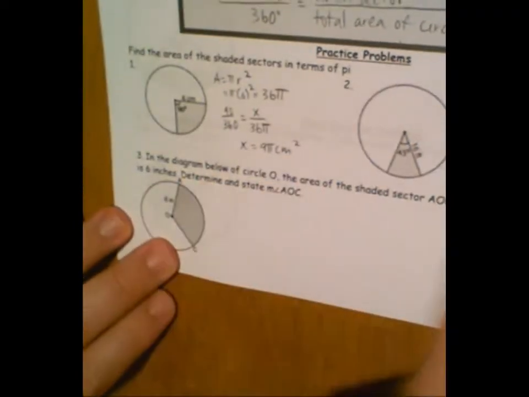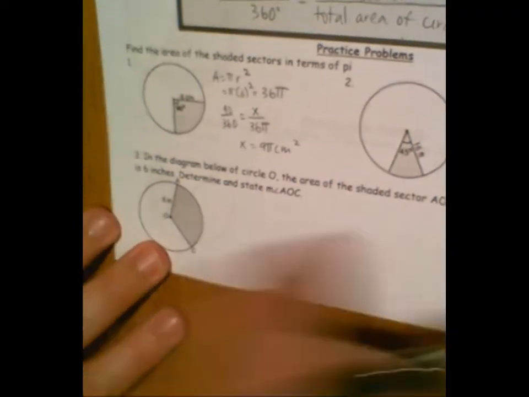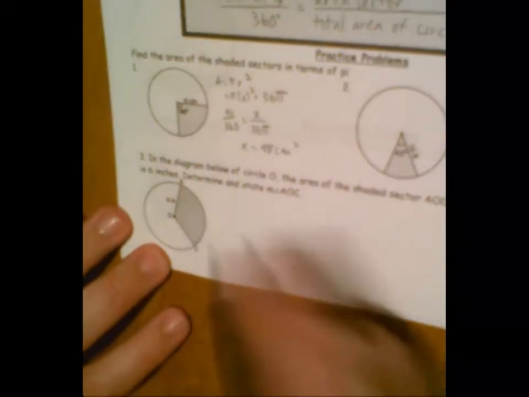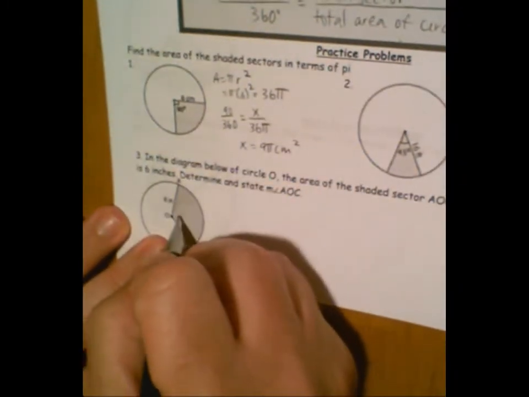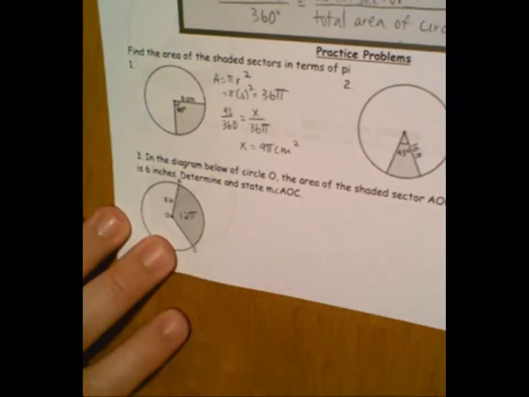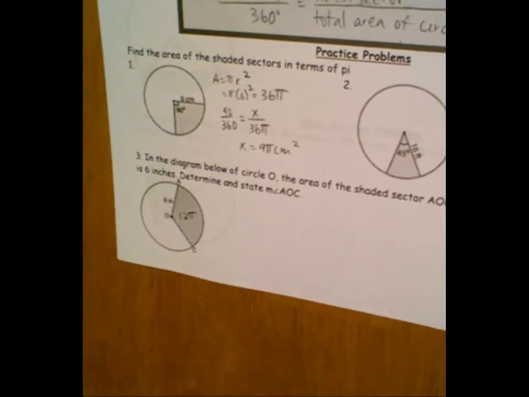Number 3. In the diagram below of circle O, the area of the shaded sector AOC is 12 pi inches squared. And the length of OA is 6, given. Determine and state the measure of angle AOC.